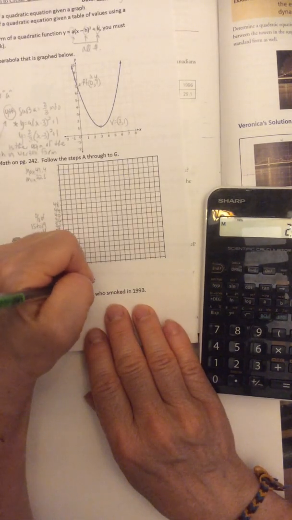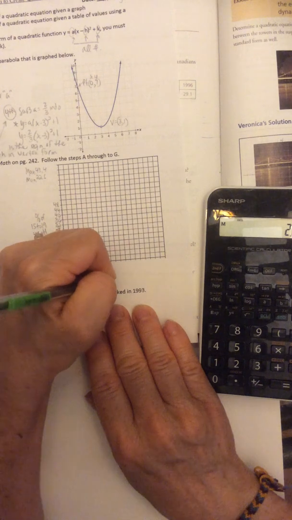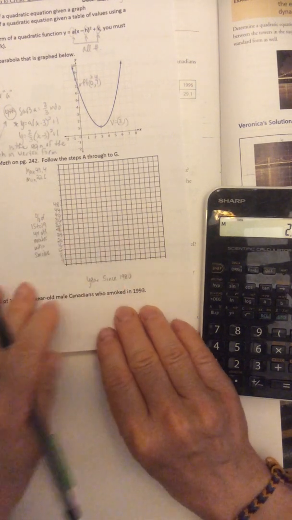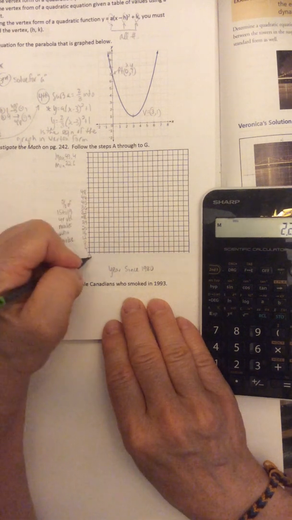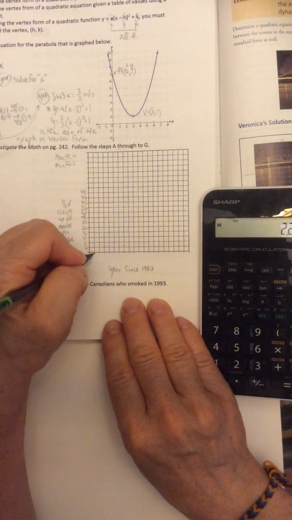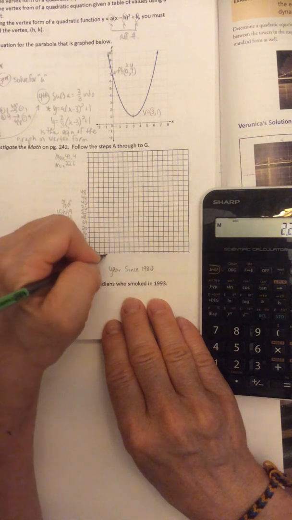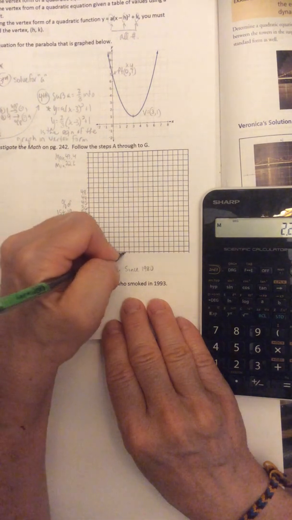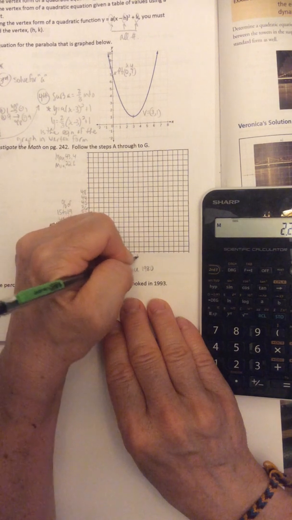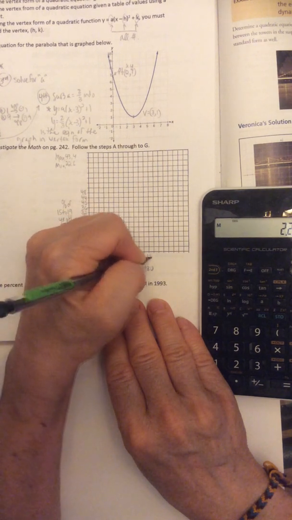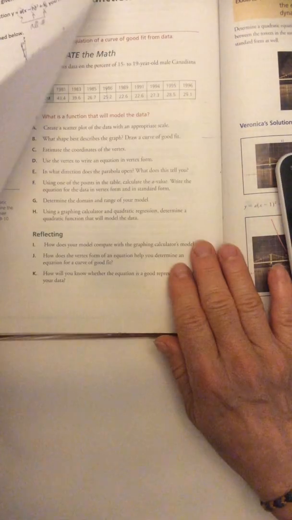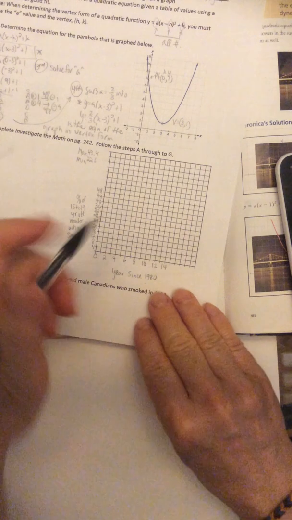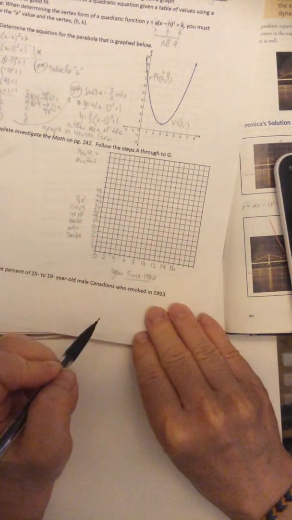and this is going to be our year. So since 1980, okay? So if this is year 0, where year 0 is 1980, then we can go up. This would be 1 year, 2-year, 3-year, 4-year, and so on up to 14. So 14 plus 1980 would be 1994. We have to go to 96. Okay, so years since 1980.